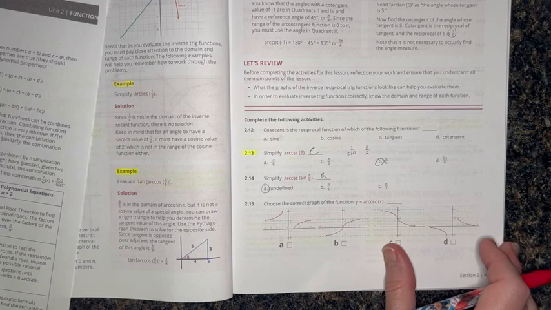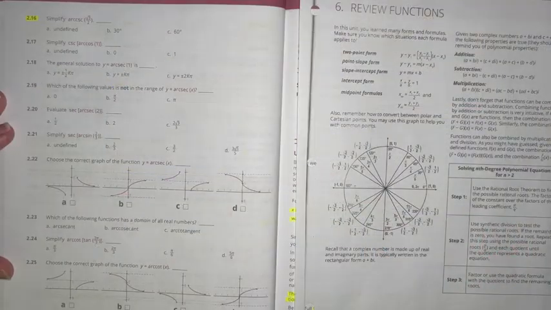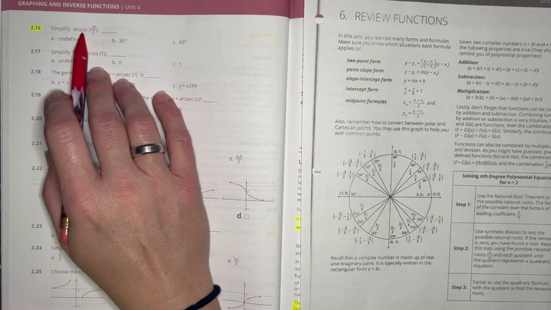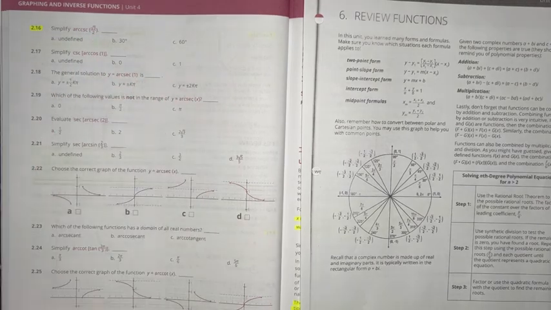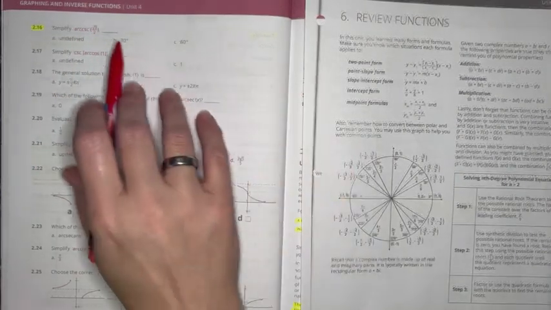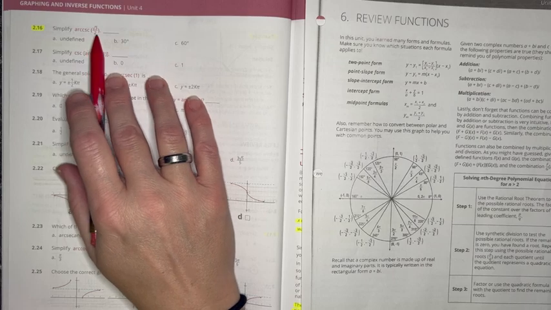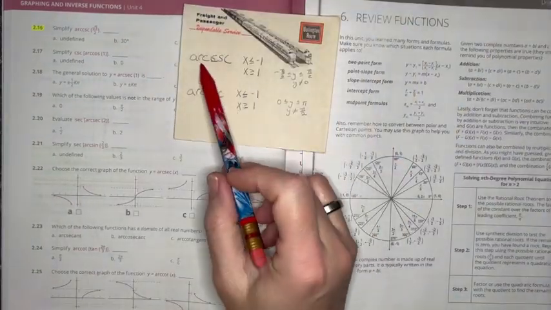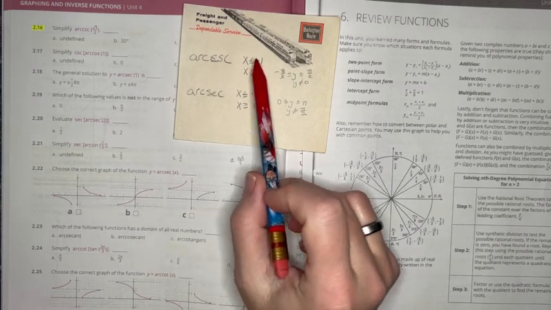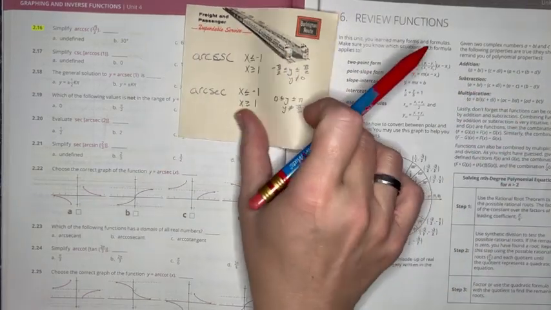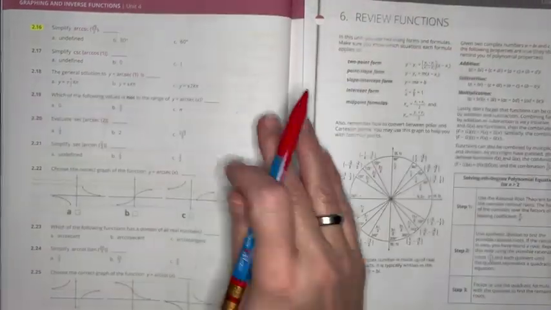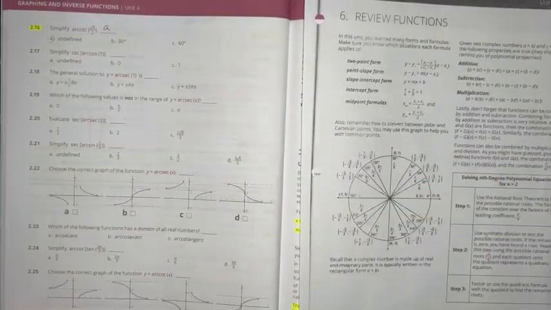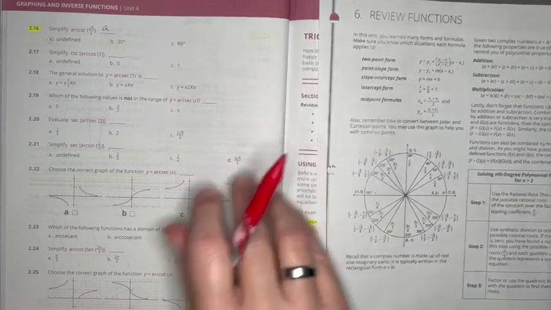Let's turn the page and look at a couple more. Looking at problem number 16 here. It says simplify the arc cosecant of the square root of 3 over 2. So the square root of 3 over 2, again, if we did it on our calculator, is less than 1. And again, for our arc cosecant, we can't be in between the ones, right? So this section, for some reason, loves these undefined answers. And so this answer is A, undefined.